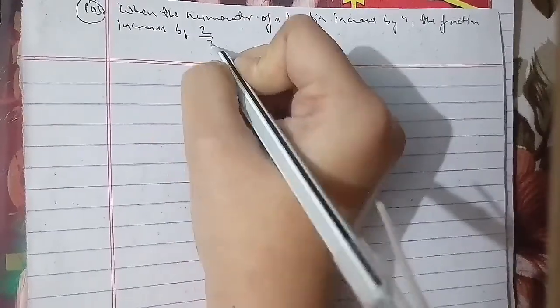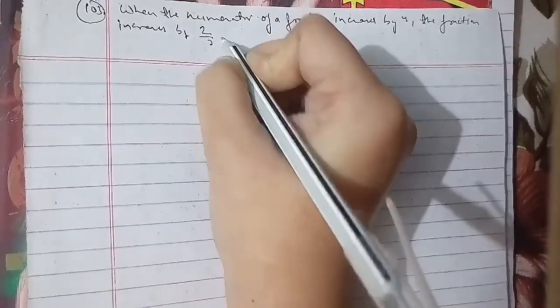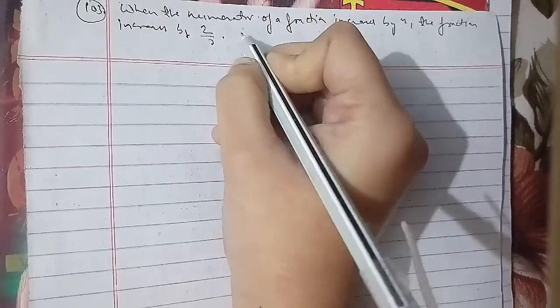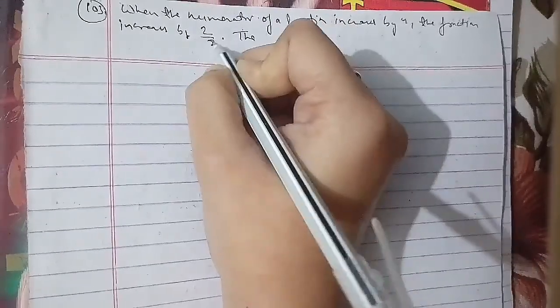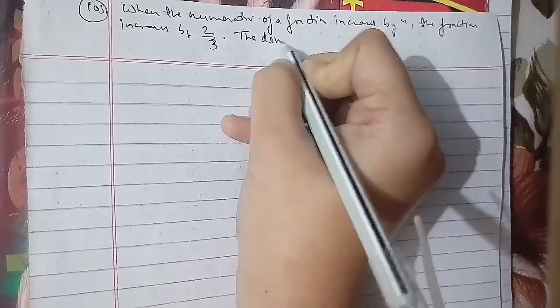The denominator of the fraction is? This has been the question here. Options we have 2, 3, 4 and 6. Let's go ahead for the solution for the same.